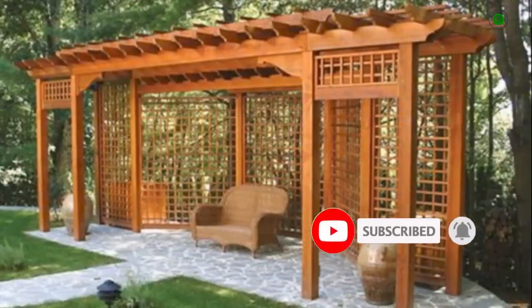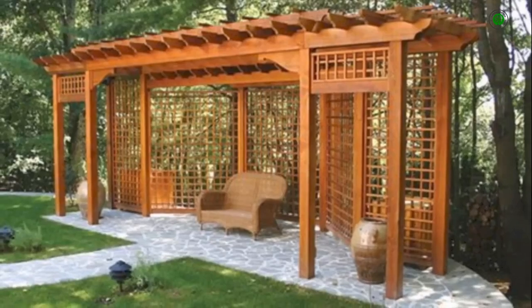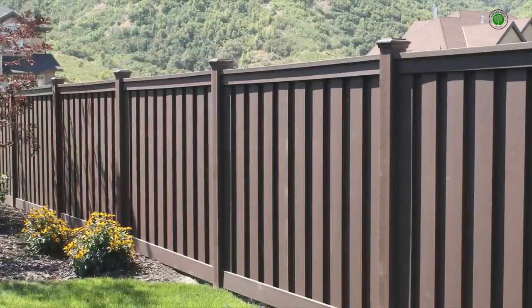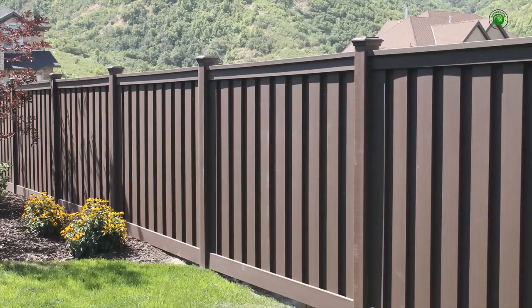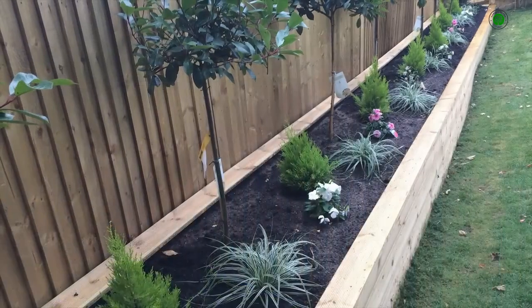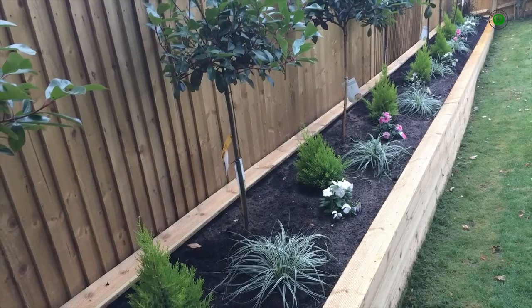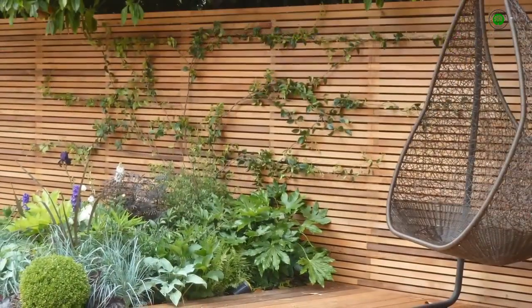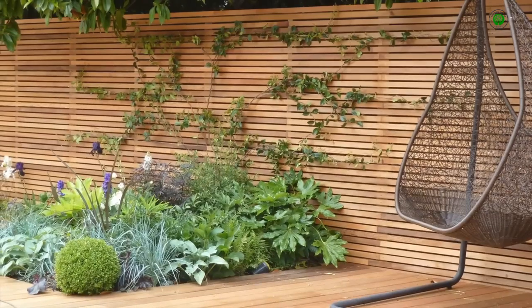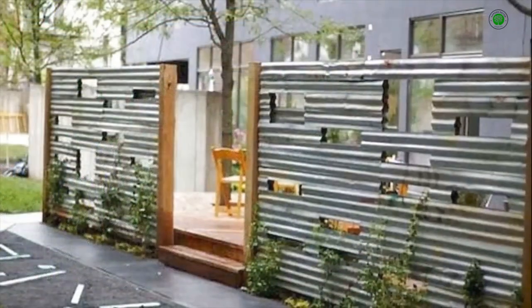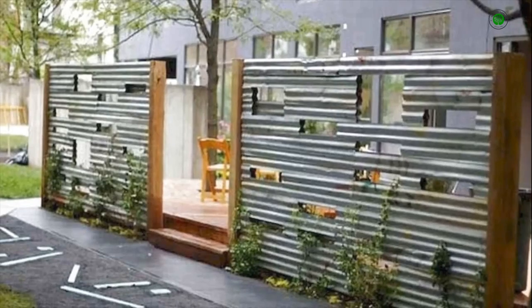To begin our discussion, it is crucial to establish a clear understanding of what exactly constitutes fence garden design. Fundamentally, fence garden design refers to the strategic and artistic integration of a fence into the overall design of a garden. It transcends the mere function of a boundary marker or security measure, evolving into an active element that contributes to the garden's visual appeal, atmosphere, and even its ecological balance.